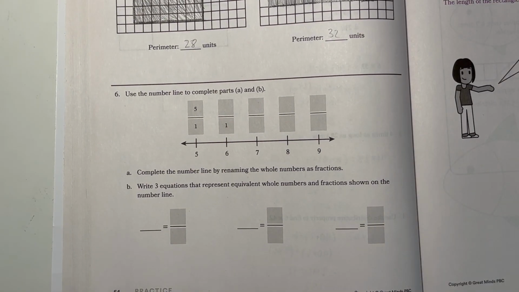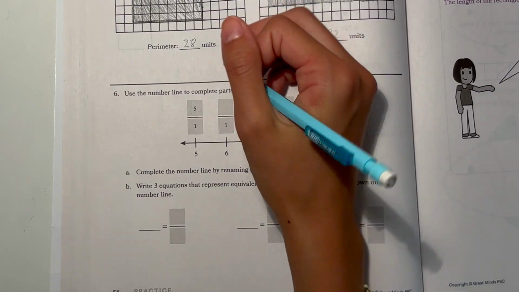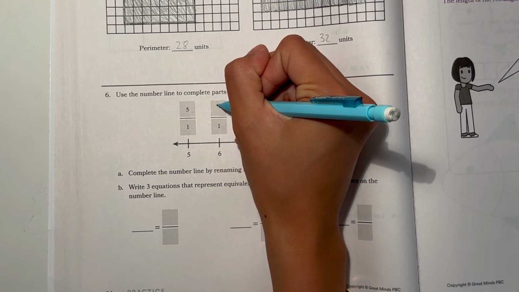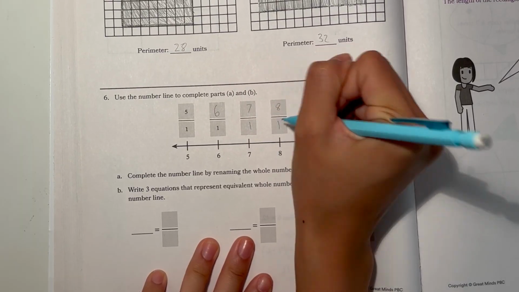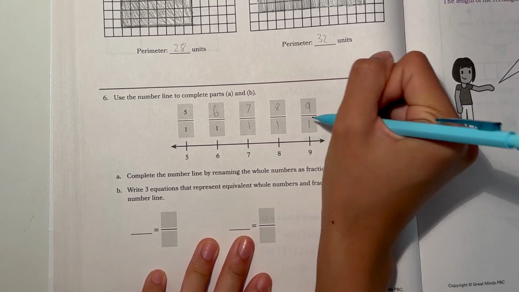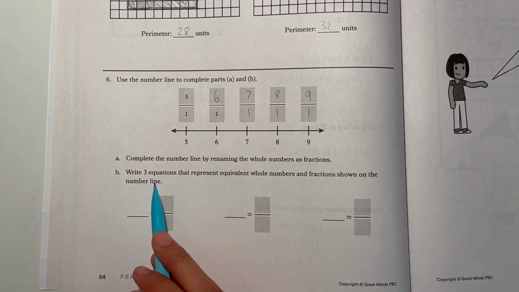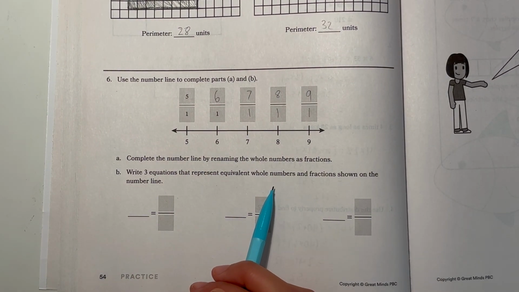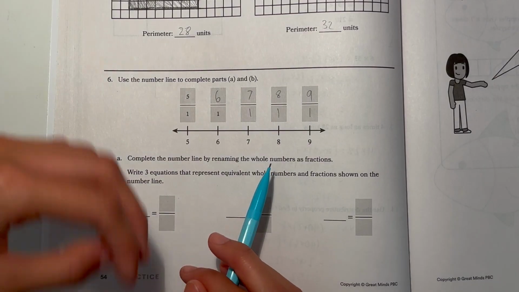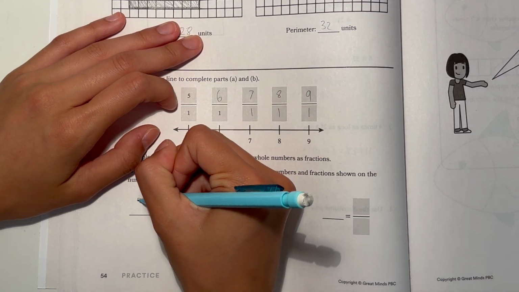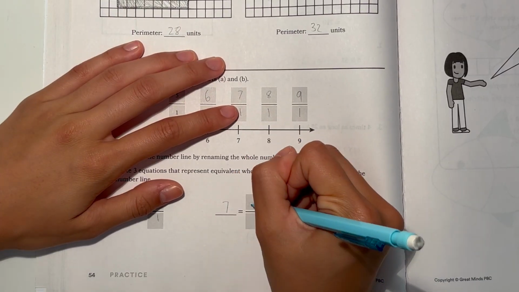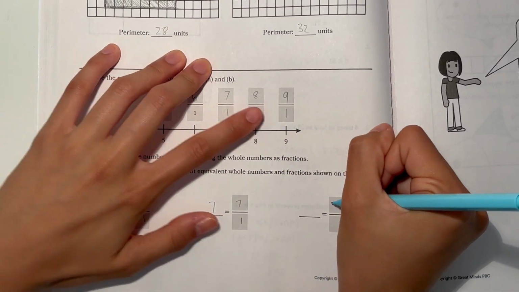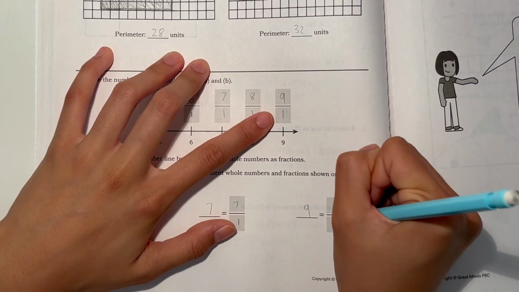Alright, and number 6, use the number line to complete parts A and B. So 5 is equal to 5 over 1, 6 is 6 over 1, 7 over 1, 8 over 1, and 9 over 1. So number B, write 3 equations that represent equivalent whole numbers and fractions shown on the line. So we could do 5 is equal to 5 over 1. Let's do 7 is equal to 7 over 1. And 9 is equal to 9 over 1.